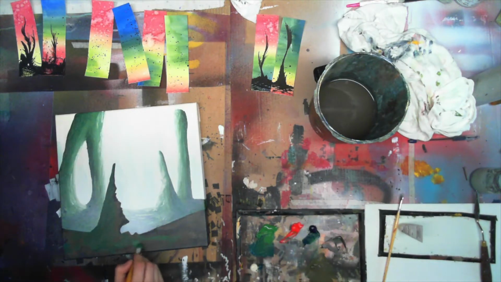So with the green, it's green as the rocks and in the base land. Anything that is going to seem like grass is going to be more implied.